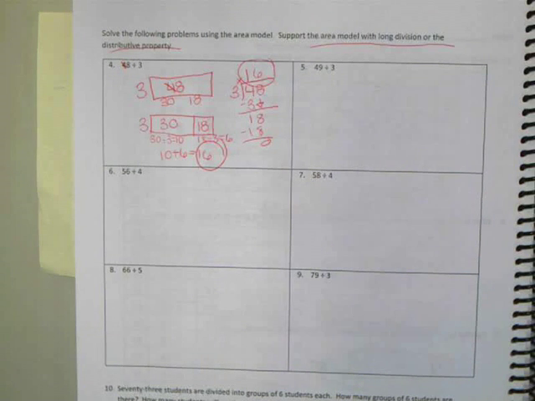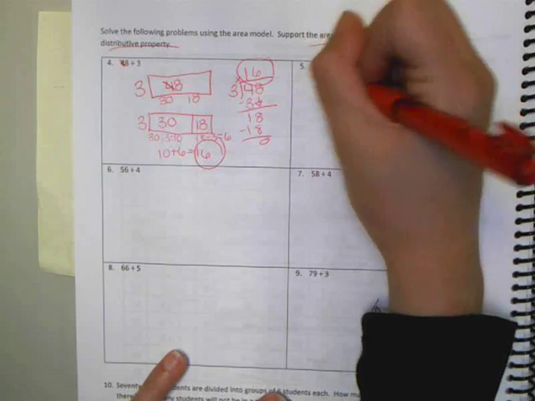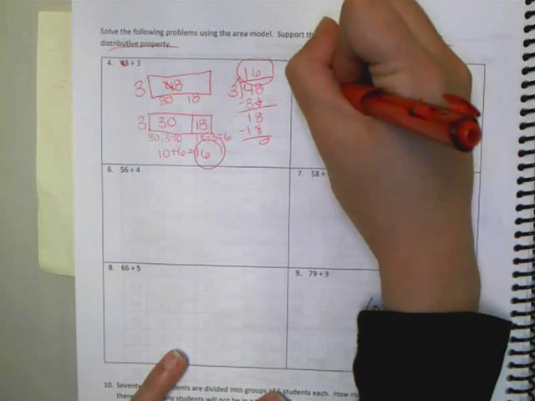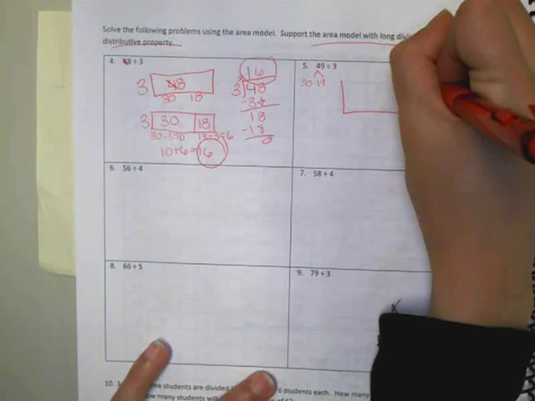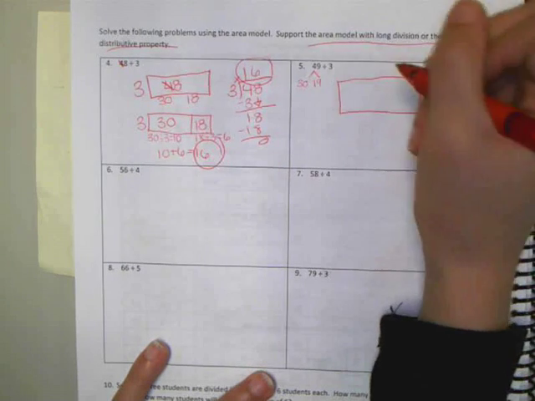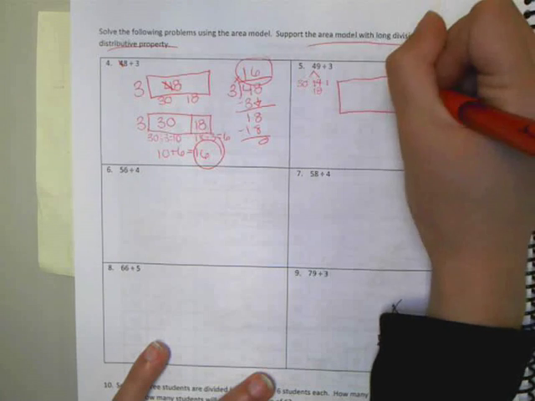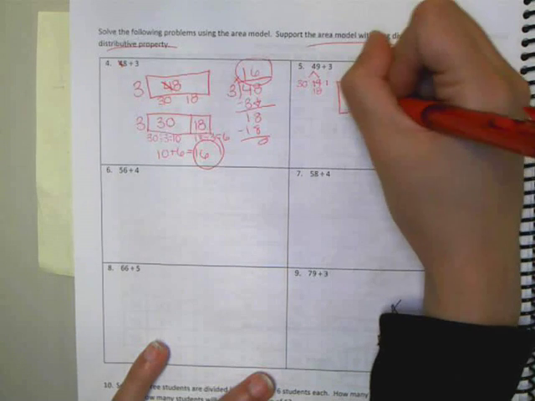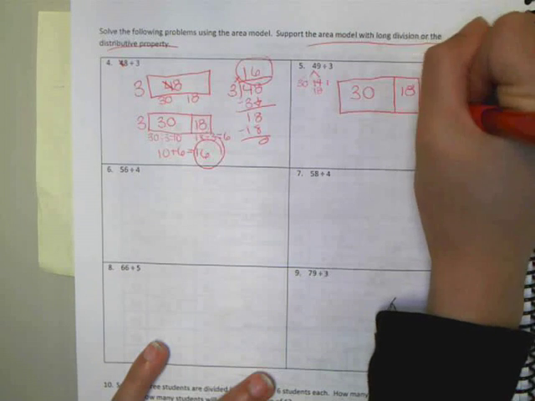Alright, so here's what I would have done for this one. I would have looked at this number first and I would have made it into a 30 and into a 19. But the problem with that 19 would be that I can't divide it by 3. But I can divide 18 by 3. So I'll have my little remainder over here. And I'll put my 30 here, my 18 here, and my little remainder over here.